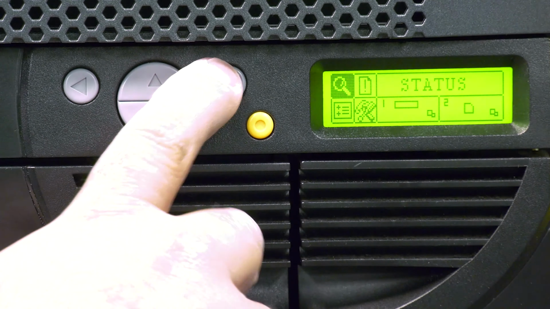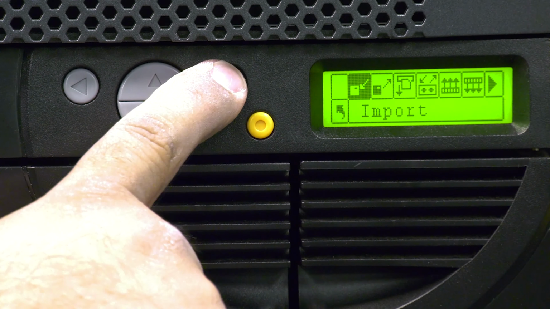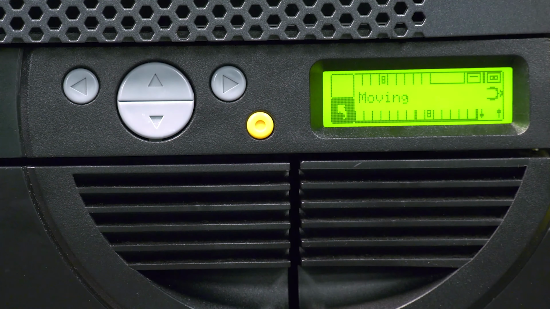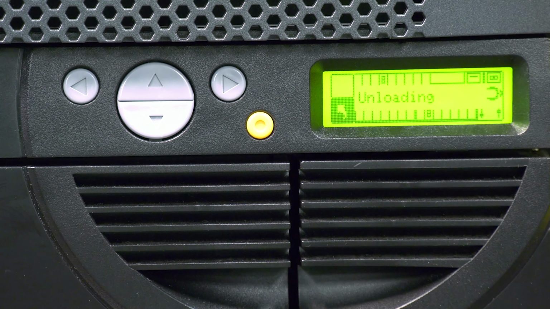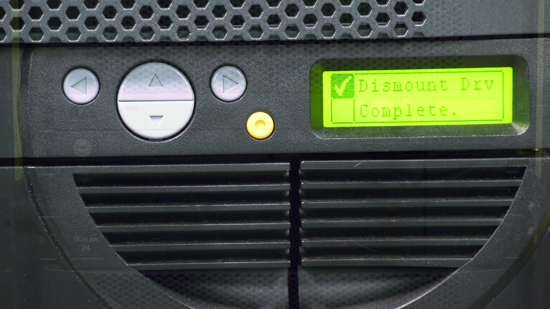If there is a tape cartridge in the faulty drive, you will need to try using the front panel commands to move the tape from the drive to a magazine slot. If the command fails because the tape is stuck in the drive, you will need to manually remove the tape once the replacement procedure is complete. For assistance with this, please see our videos about removing stuck tapes from both LTO and SDLT tape drives, depending on what style drive you have.